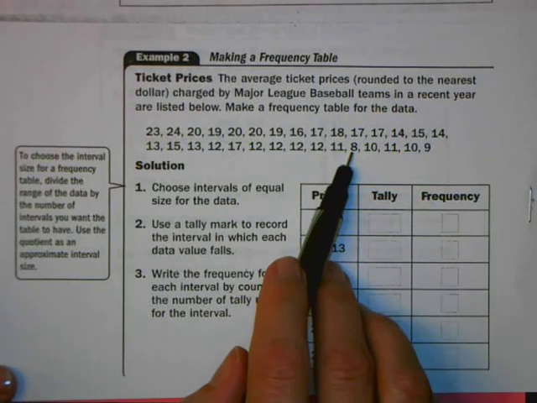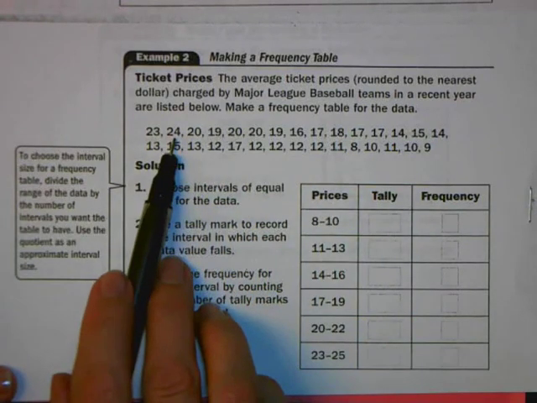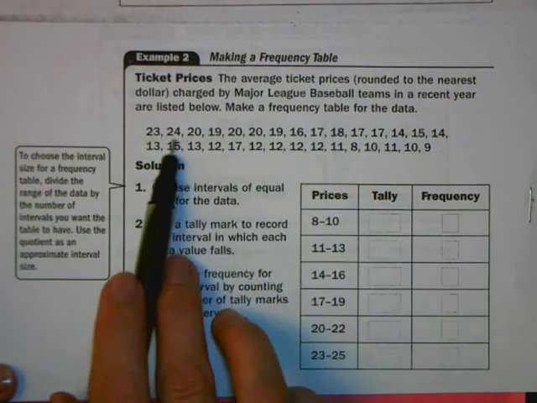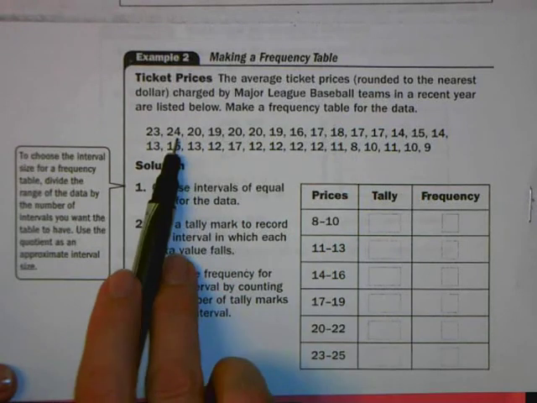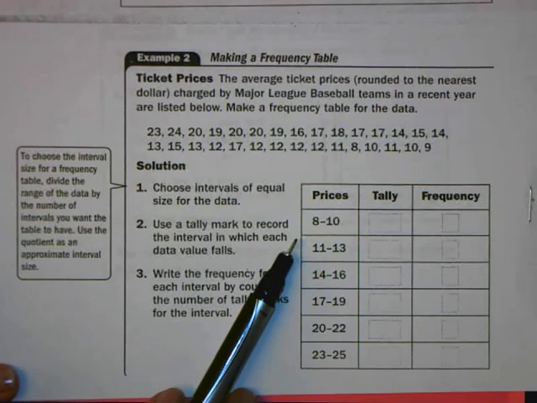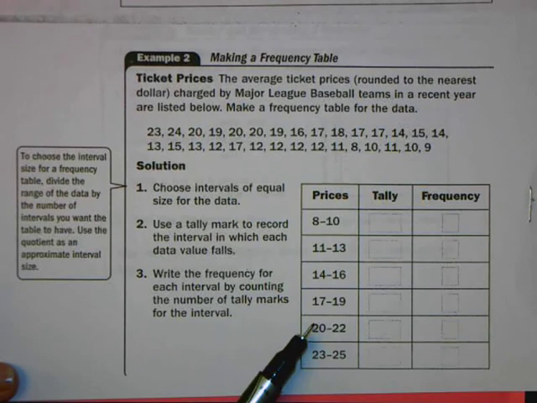Now I notice that it looks like 8 is the smallest number in our data set. So our very lowest interval should start down at 8. And then our highest interval it looks like we go up to 24 here. So our range there, we go from 8 to 24. We're going up by 16. In this case, we want to have a total of 6 different intervals. When we take 16 divided by 6, we don't get a nice even number.